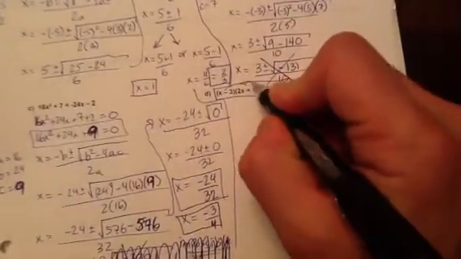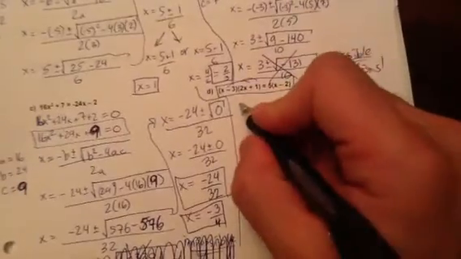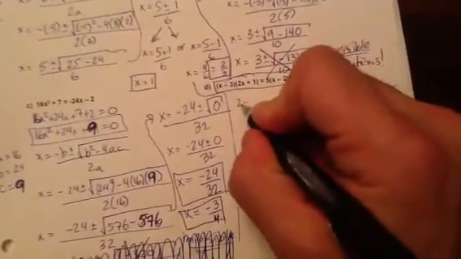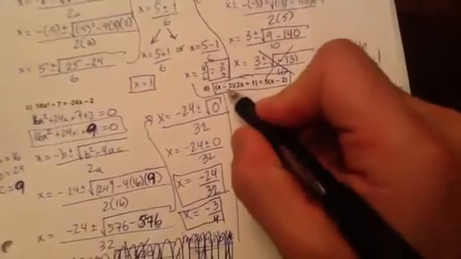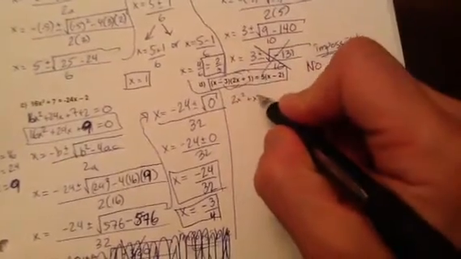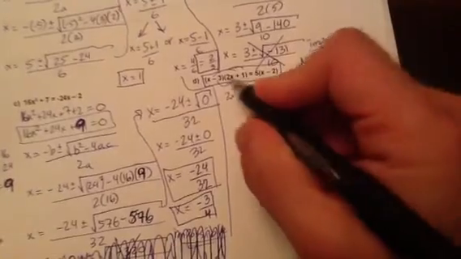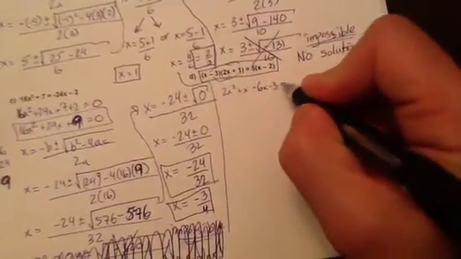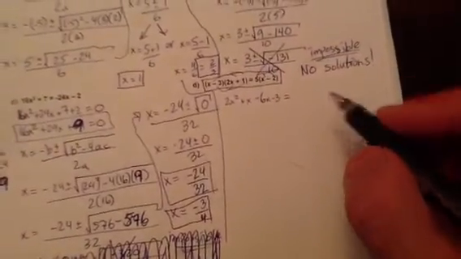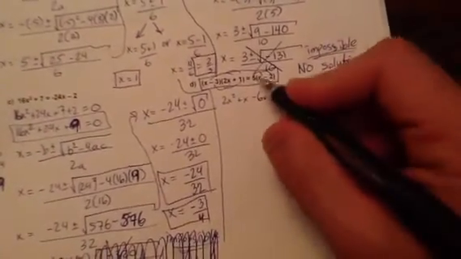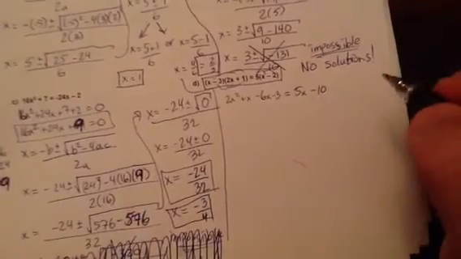I'm going to first expand these brackets, x times everything here. So I'm going to have x times 2x, which is 2x squared, x times 1, which is positive x. I have negative 3 times 2x, which is negative 6x, negative 3 times 1, which is negative 3, equals, and then I have 5 times both those things in there. 5 times x is 5x, and 5 times negative 2 is negative 10.